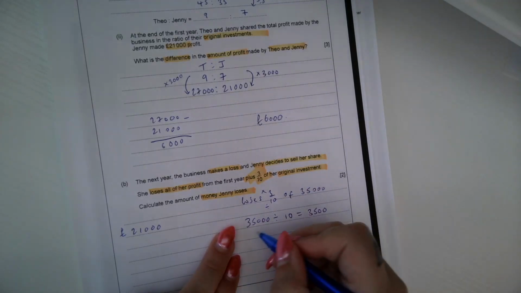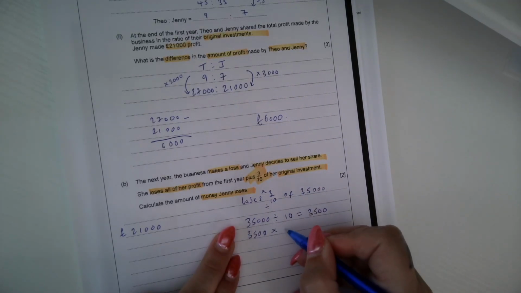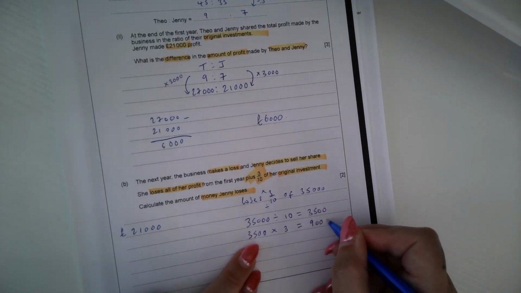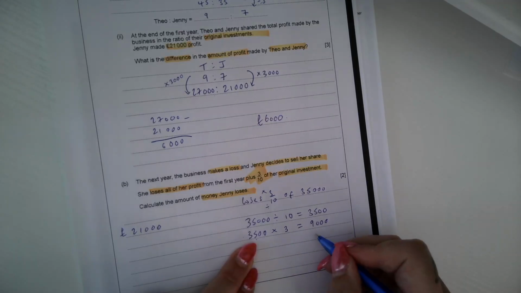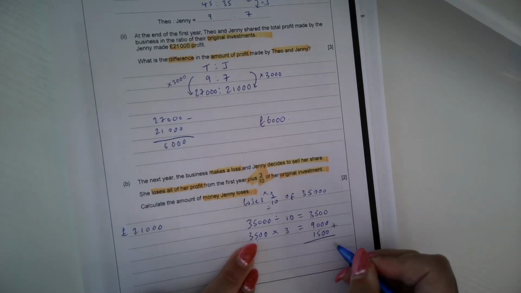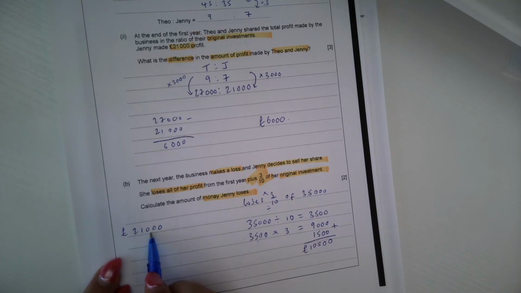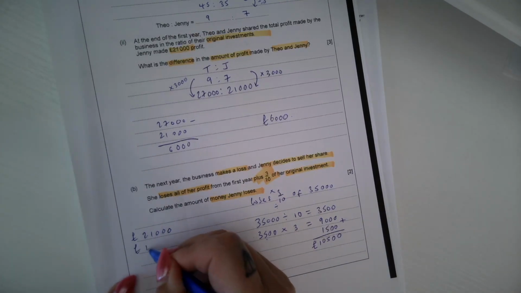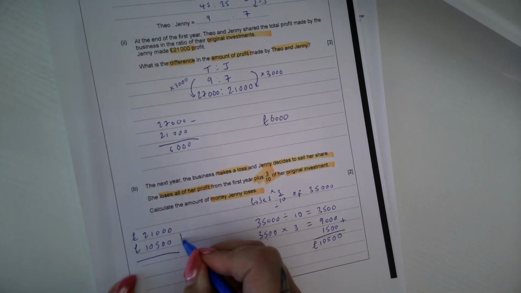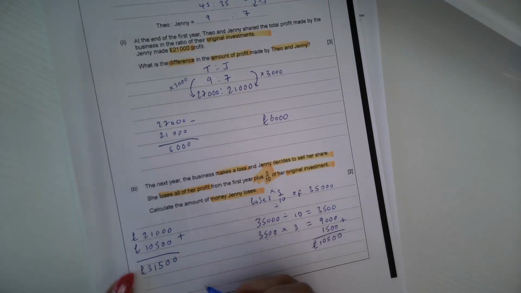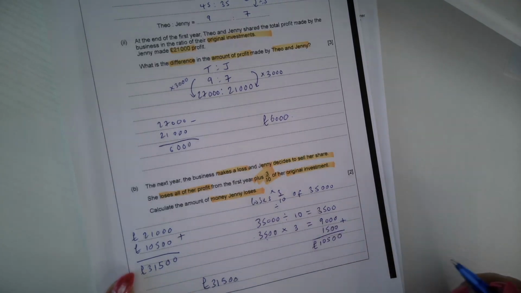And then we times by the numerator. So 3,500 times by 3. So 3,000 times by 3 is 9,000. 500 times by 3 is 1,500. When we total that, she loses another 10,500. So she loses the profit, which is £21,000, and 10,500. So if we add those together, in total, she loses £31,500.